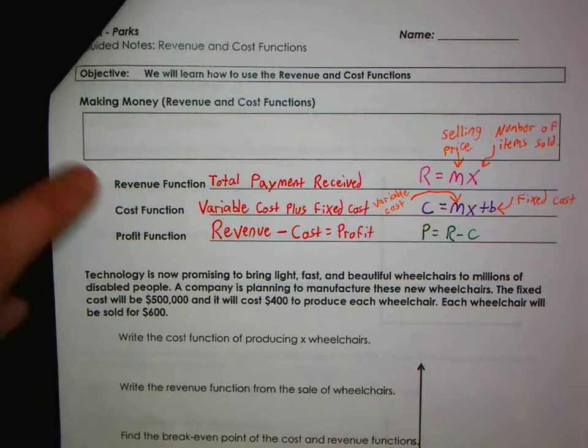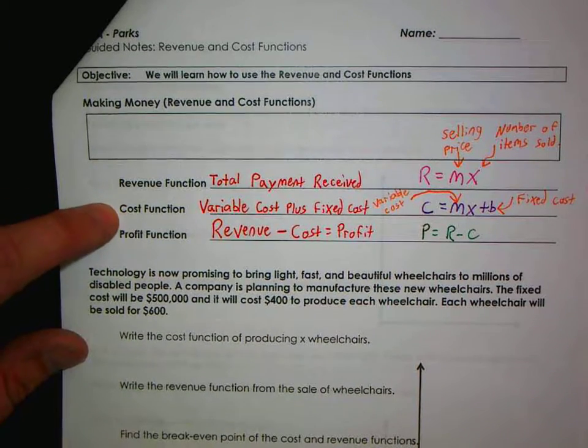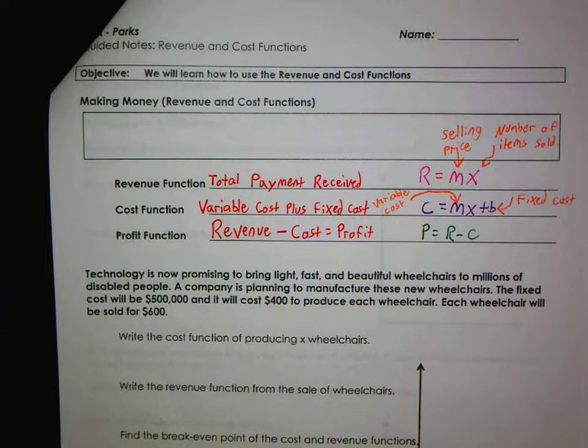So you have the money you bring in, how much it costs to bring that money in, and then your profit. Profit, take what you bring in minus what you spent, and that is your profit. So if you have a business, sometimes you're just trying to break even.